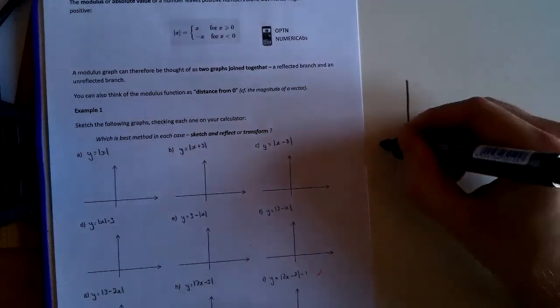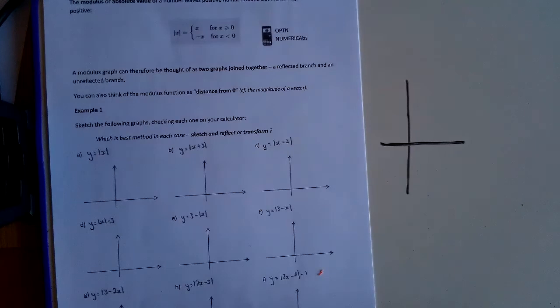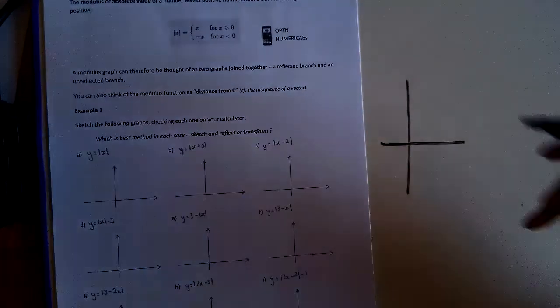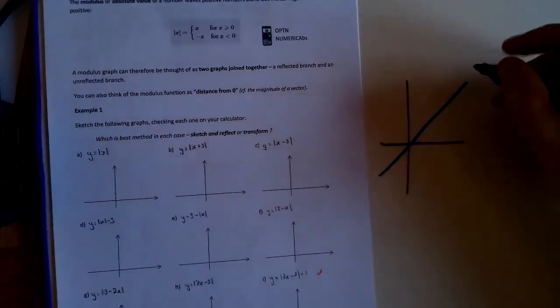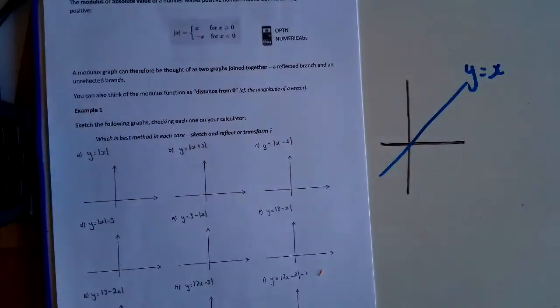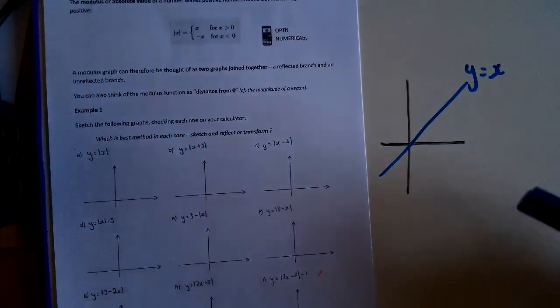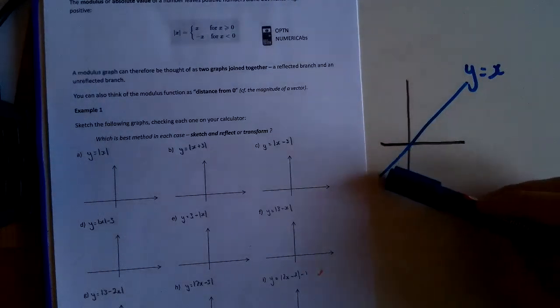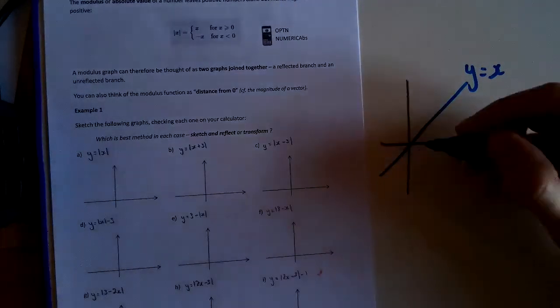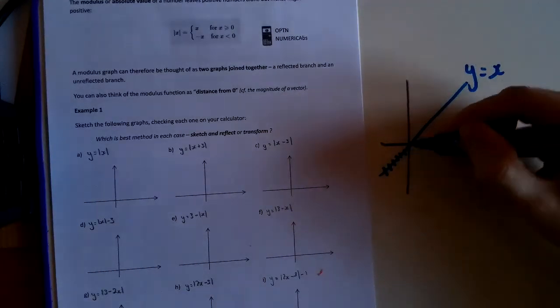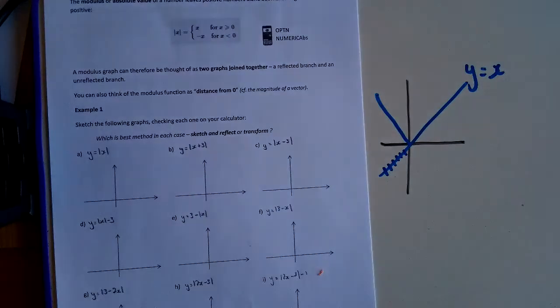One way of doing it is to sketch the graph without the modulus. So I'm going to sketch the graph y equals x, which looks like that. But we know the modulus takes any negative answers and turns them into positive. So this bit here gets reflected up there.